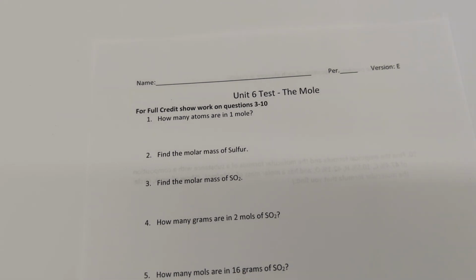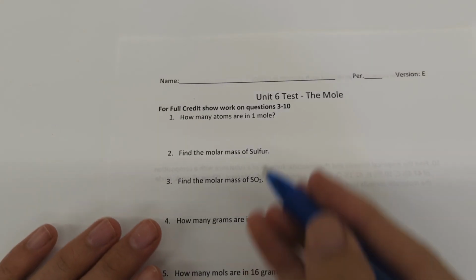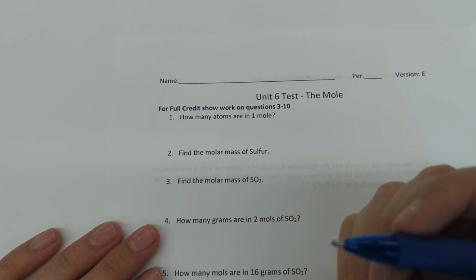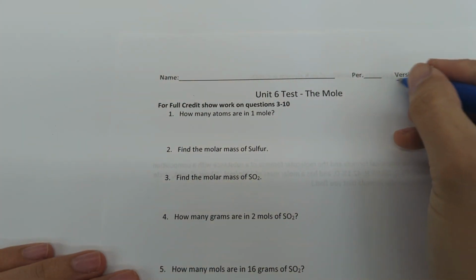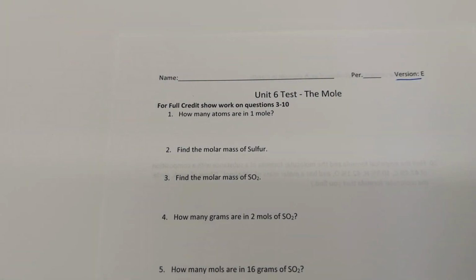If we're watching this video, chances are we didn't do so well on the Unit 6 test. So what I'm going to do is I got version E right here. And all these versions, they have 10 questions. They're all very similar. I chose different compounds, different numbers. And I'm going to work through each one of these and explain it as I go.